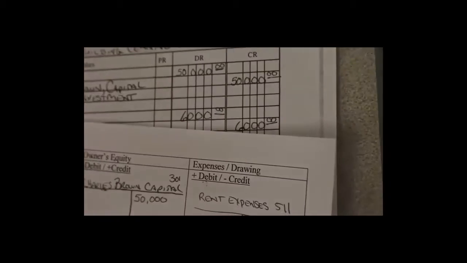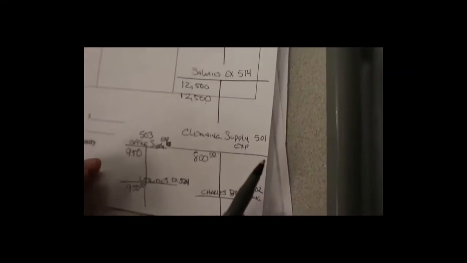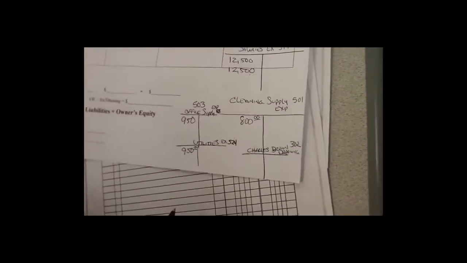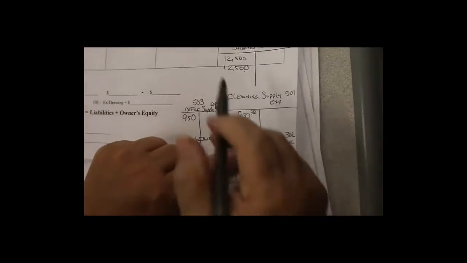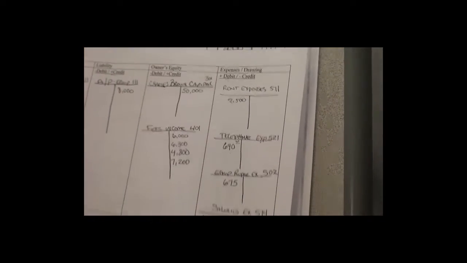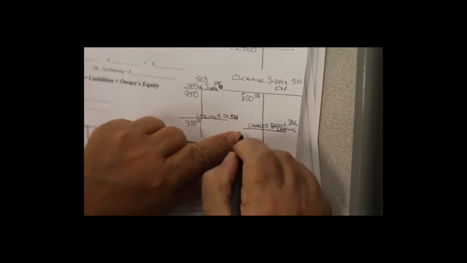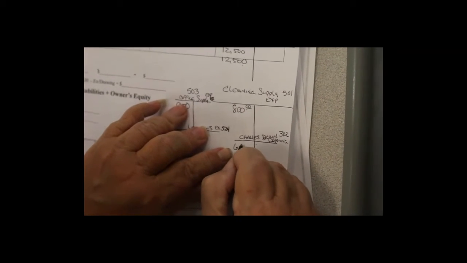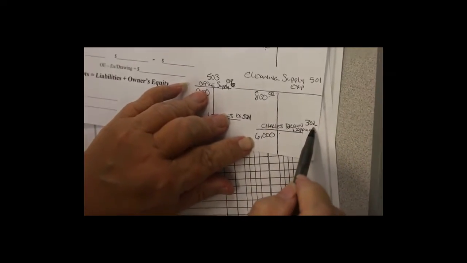We're increasing the drawing. Think of it like when you're doing a withdrawal slip. You're adding up the amount that you're going to withdraw. So even though we're taking the money out, we're going to debit it because we're increasing our drawing amount. $6,000 debited for Charles Brown Drawing, account number 302.